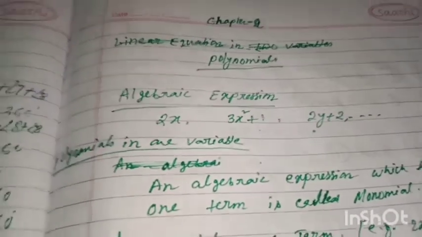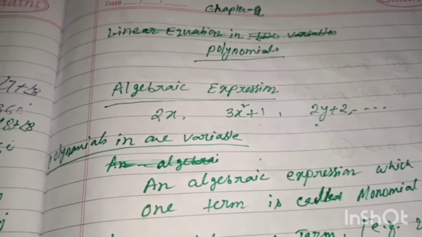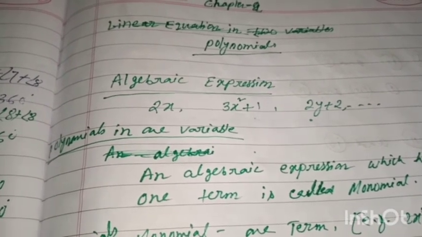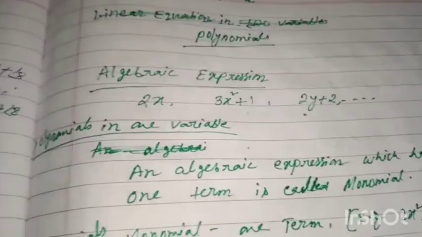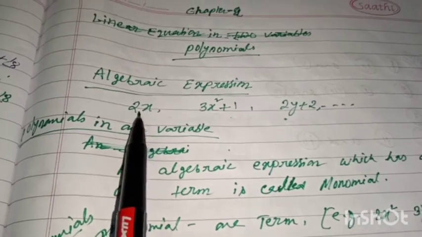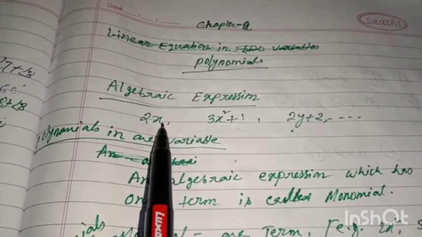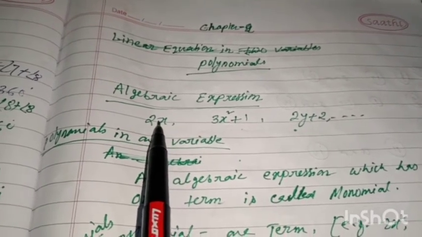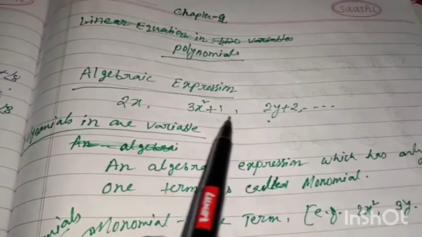So already you have learned about polynomials in your earlier classes. So I want to start from the beginning. Okay? What you learned in class 6 and 7 about polynomials. Before that, we have to know about algebraic expressions. So you know what an algebraic expression is? Yes. In an algebraic expression, you can see a variable and you can see a constant. This 2 is a constant and x is what? Variable. And this product is what? Algebraic expression. Understood? So like this 2x, 3x plus 1, 2y plus 2. These are what? Algebraic expressions.